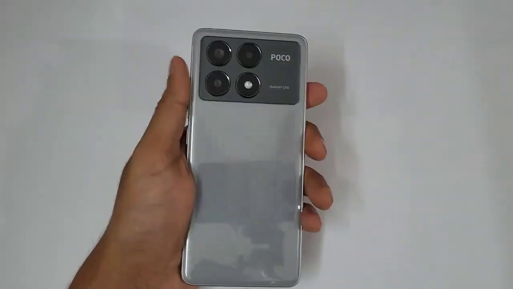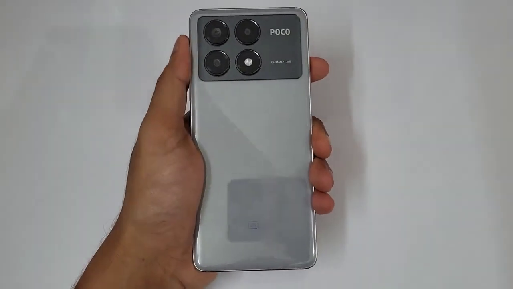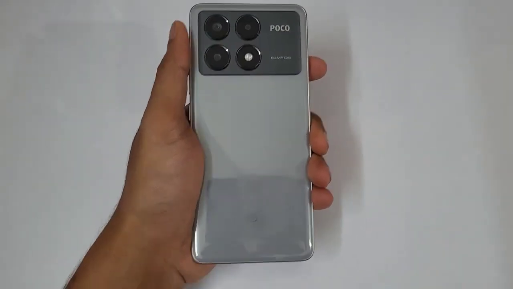So guys, that was the tips, tricks, and settings walkthrough video of the Poco X6 Pro with Xiaomi HyperOS.